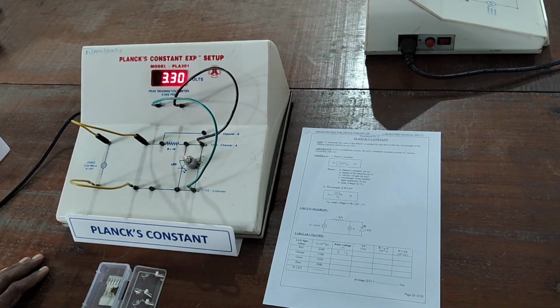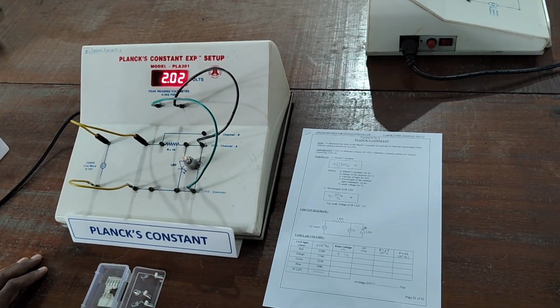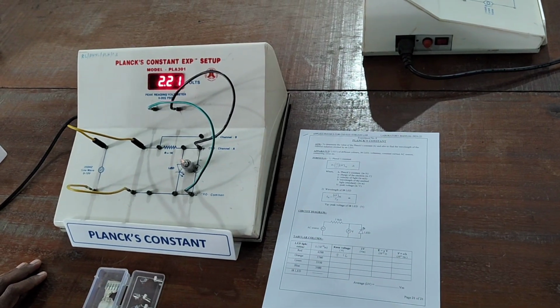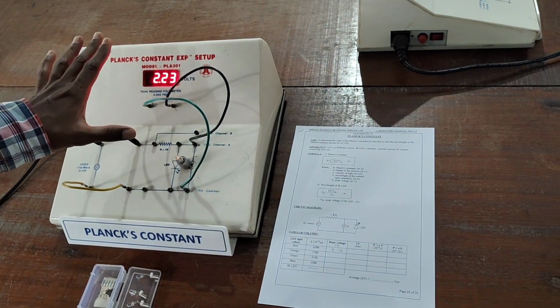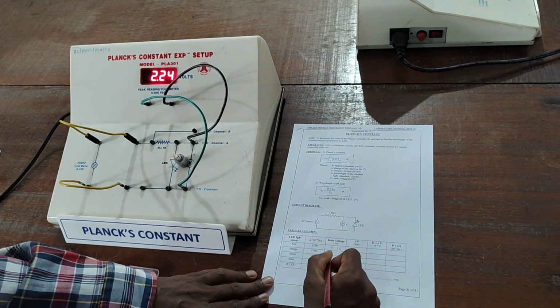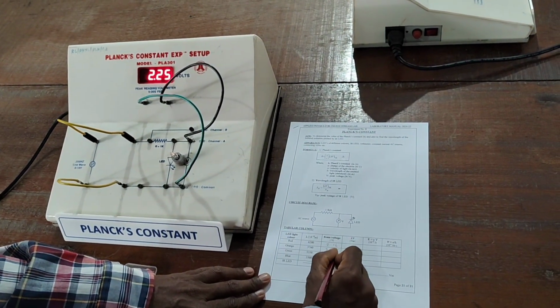This is a yellow one, orange one. The orange, it is giving the value. If you just wait for some time, it will give the value. Just note it down, 2.25 is the maximum.